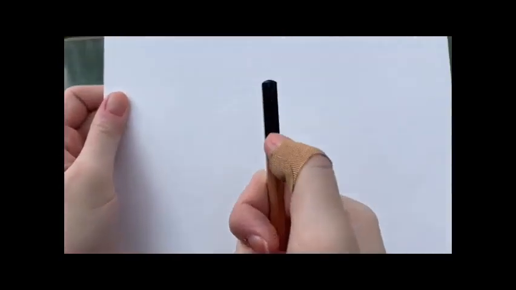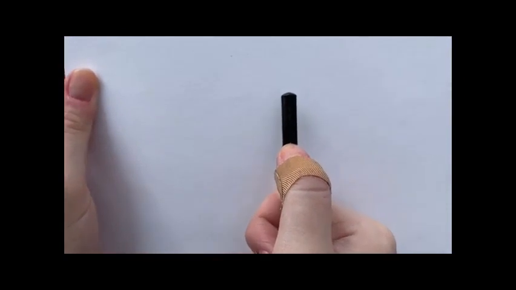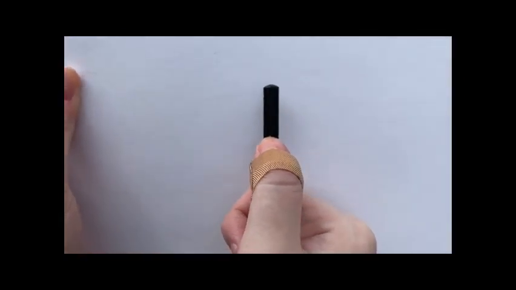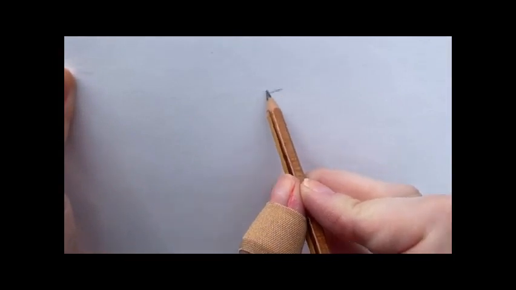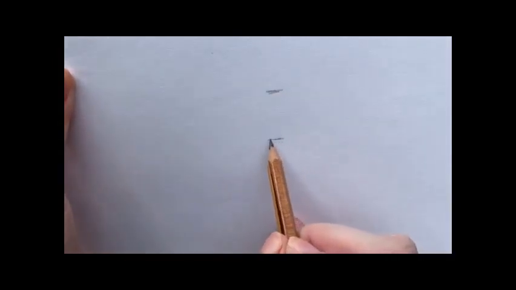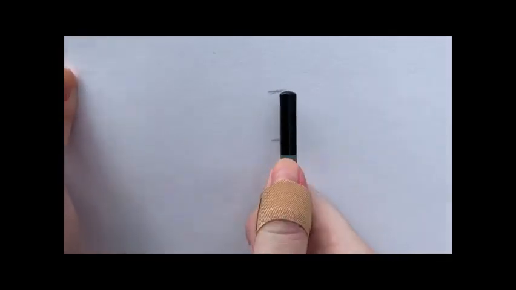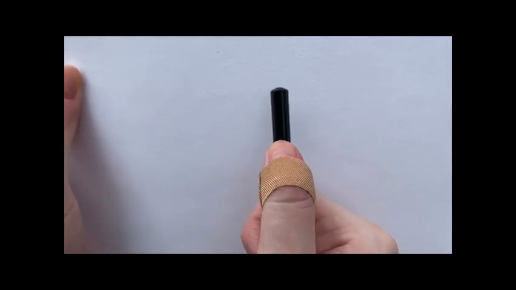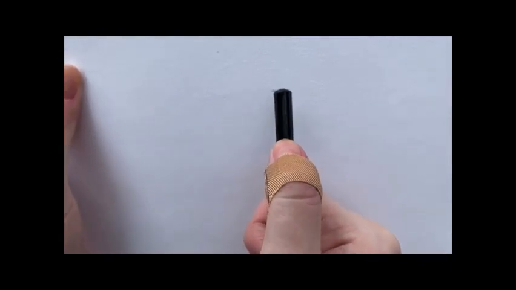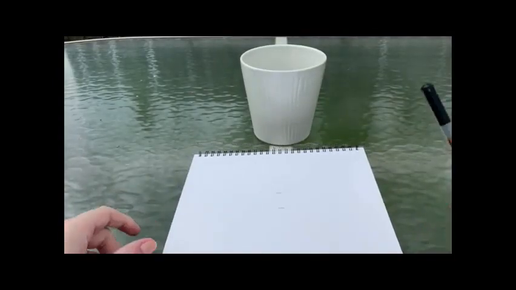So you're going to pick up your pad of paper and directly transfer that length of line onto your paper. Let me just do that really quick. All right, check that and then return back to your object.